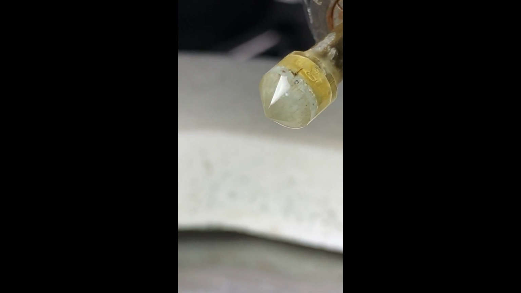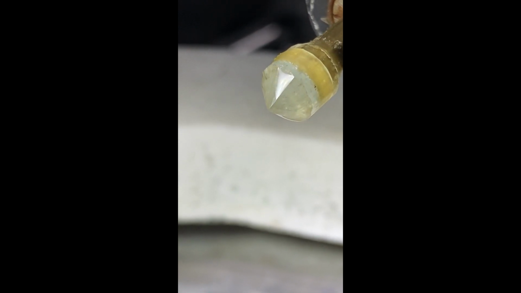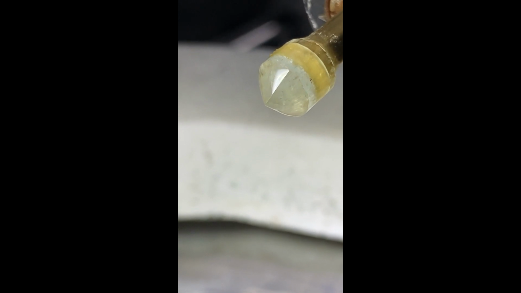Also mark your stone with the marker, like you color the whole pavilion with a black Sharpie, so you can know exactly what facet was just cut. Should have done that here.